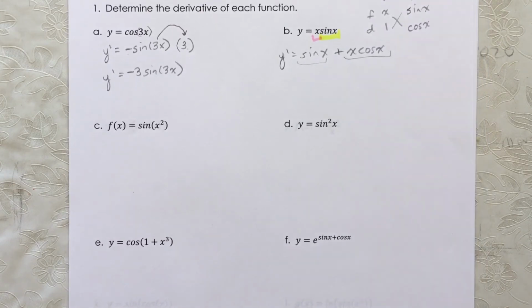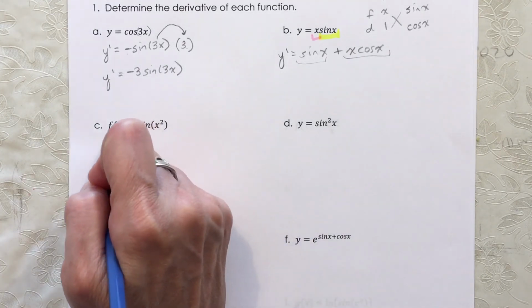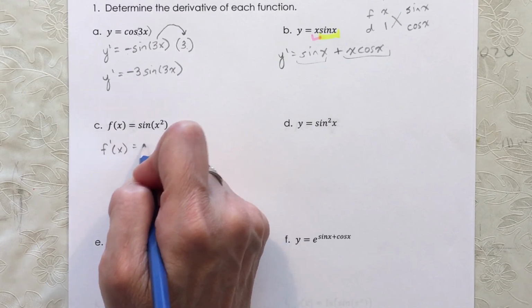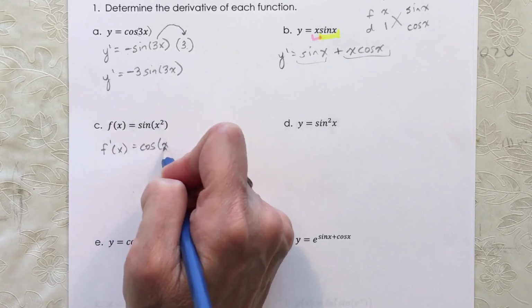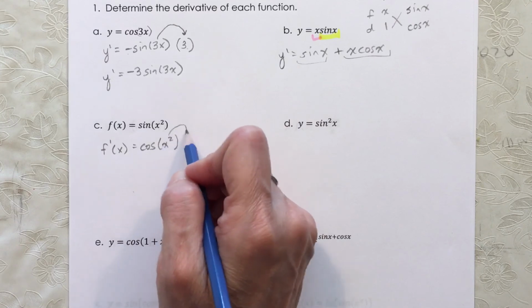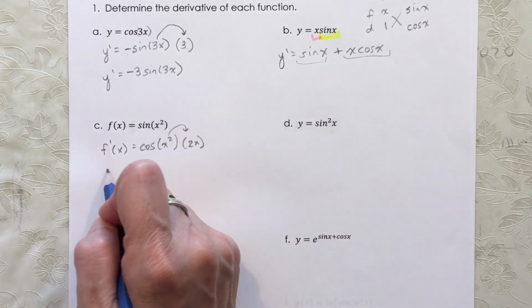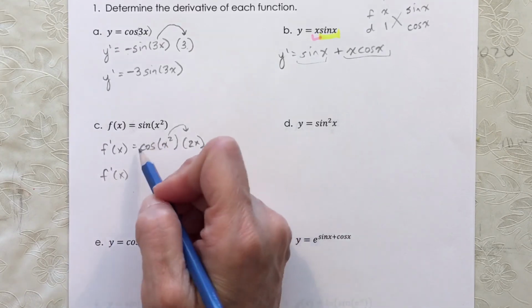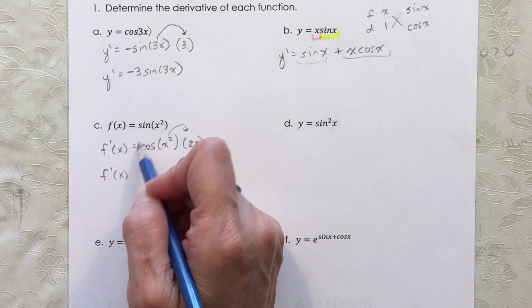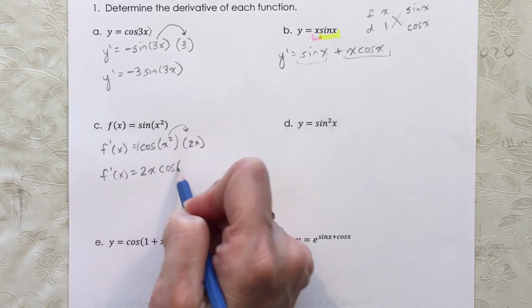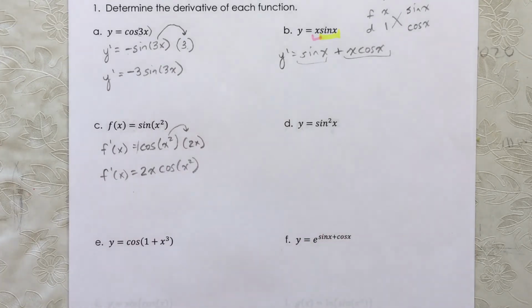So f at x is the sine of x squared. I think we already talked about this one on the first page, but let's do it again. So f prime at x. So the derivative of sine is cos, so it's going to be the cos of x squared in this case, times the inner derivative, so the derivative of x squared, which is 2x. But the way you would want to write it is this monomial out front, times the 2x gives you the monomial out front, 2x, times the cos of x squared. That's how the answer would be written in the back of the textbook.